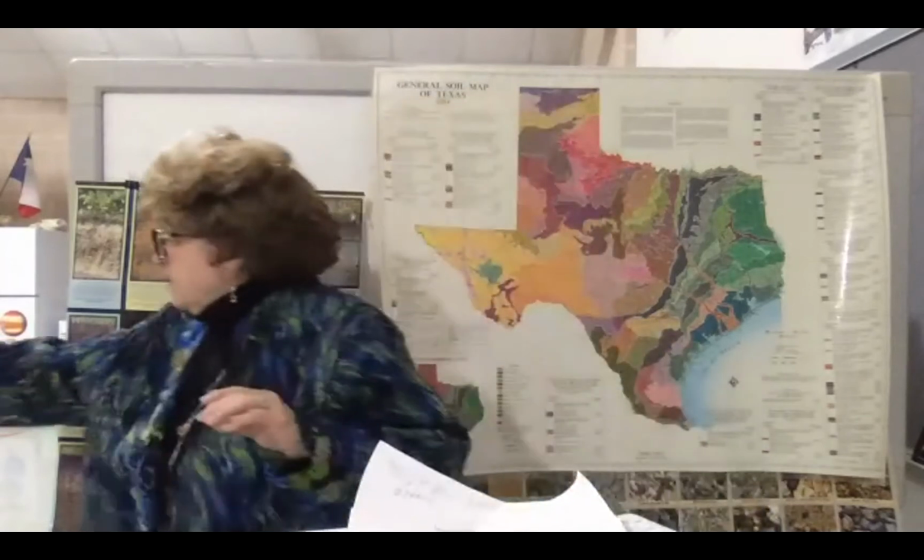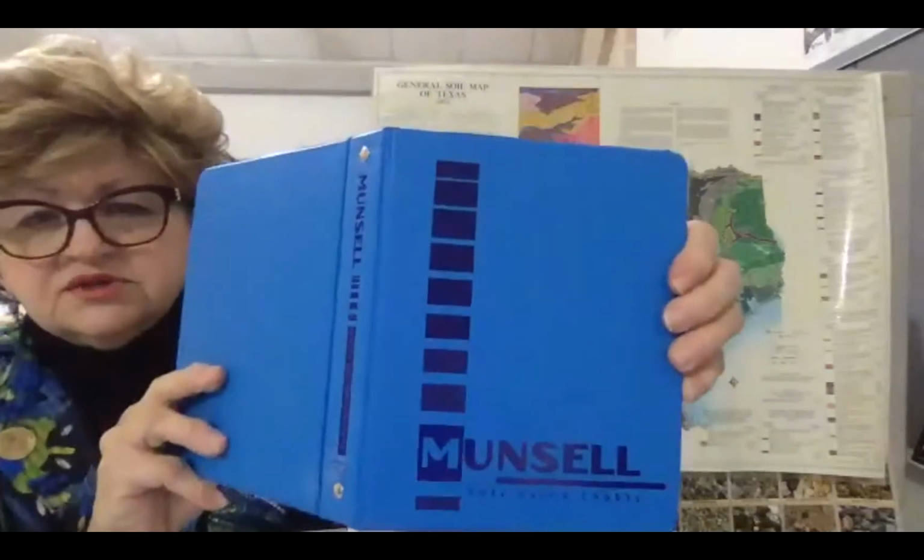So let me show you on a chart here. This is called a Munsell color chart. Pedologists, those are scientists that study soils, use this. You can take it out in the field. The sheets are real slick, and it's got this really neat system. It's got holes in it.